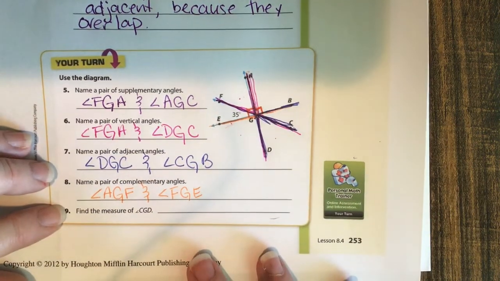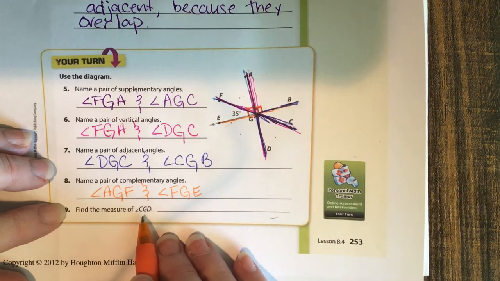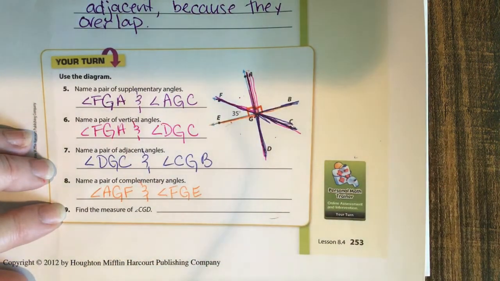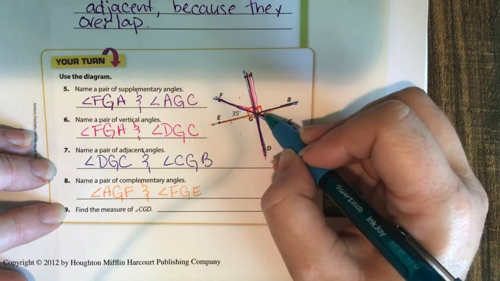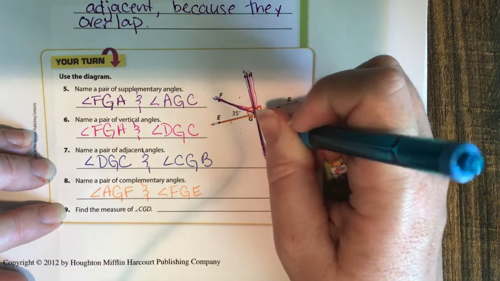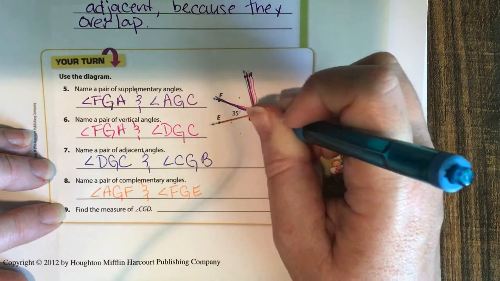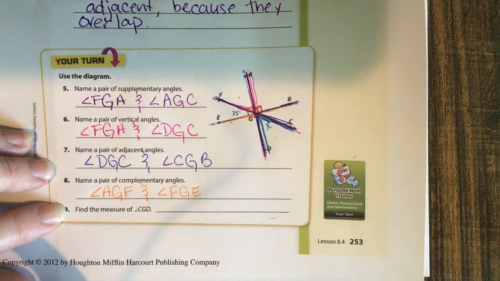And then number 9 says, find the measure of angle CGD. So let me mark that one up. We were looking for C, here's C. C, G, and D. So we're looking for C, G, D, this angle right here. This is the angle I'm looking for.